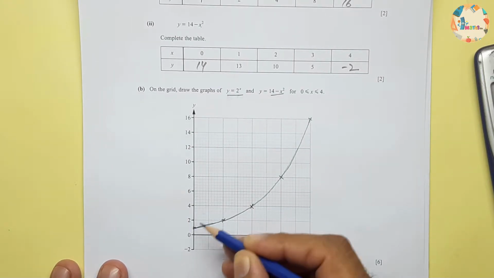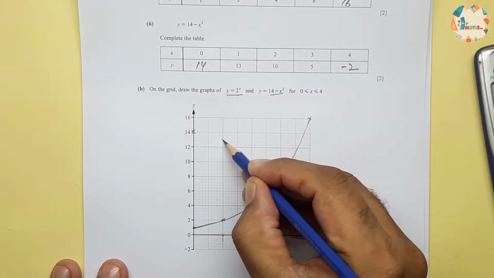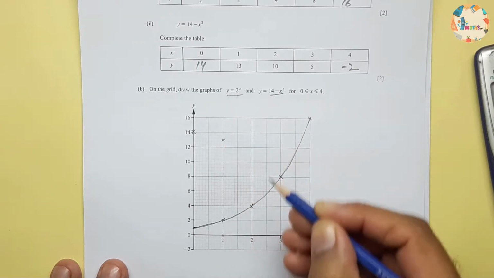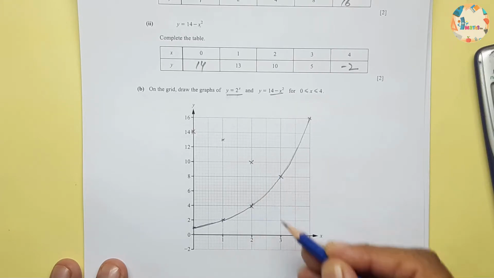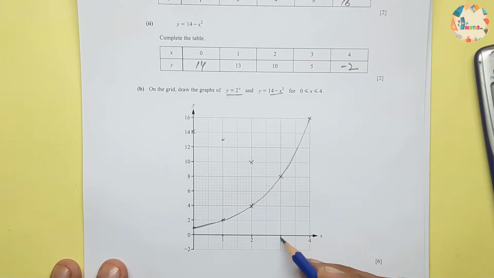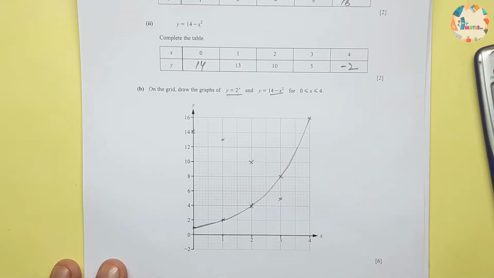Now the second table, the other one is 0 and 14. So 0 and 14 will be this cross, and 1 and 13 will be over here in the middle of 12 and 14. Then comes 2 and 10. 2 and 10 also drawn. Then 3 and 5. 3 and 5 will be marked over here. Then 4 and minus 2 basically. 4 and minus 2 will be over here, this extreme.